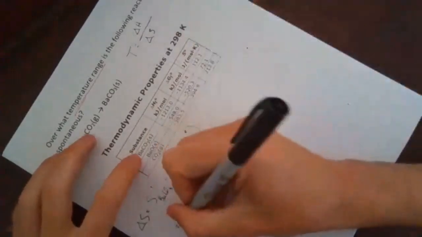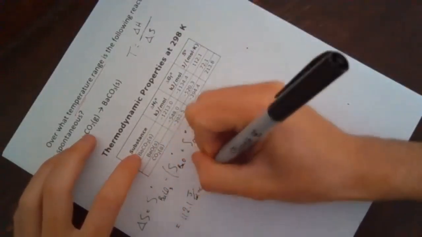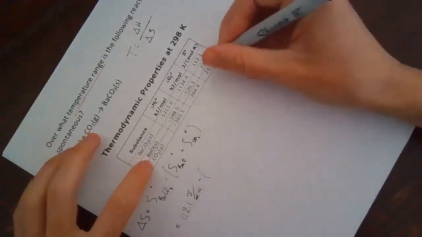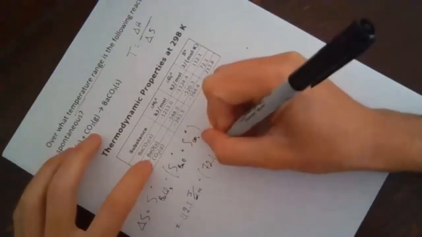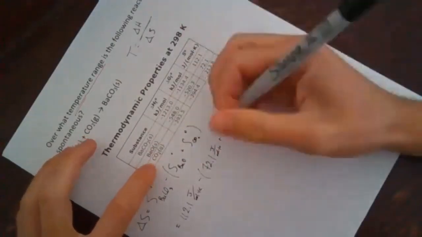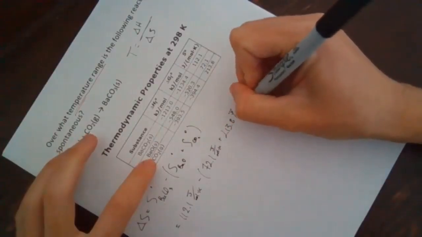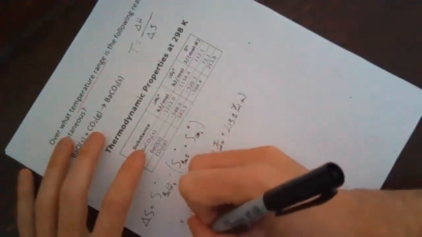So just looking up those values, barium carbonate is 112. Barium oxide is 72.1. And CO2 is really high, 213, because it's a gas. We put those together.